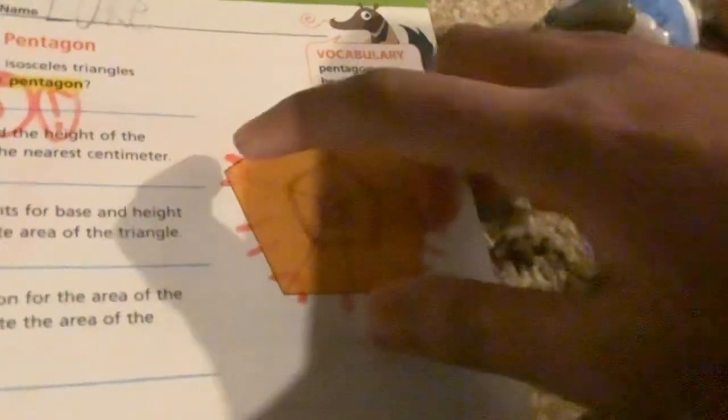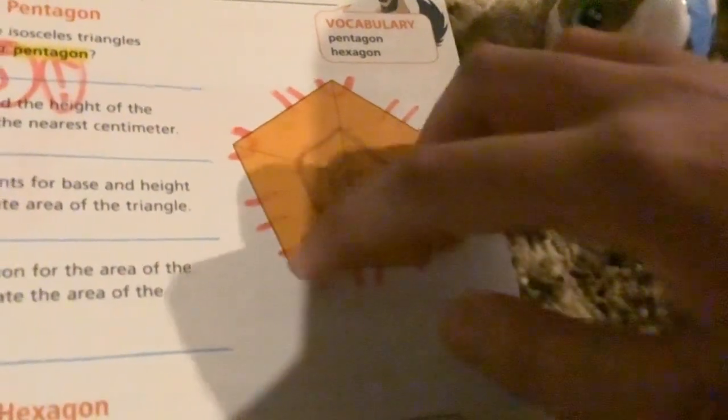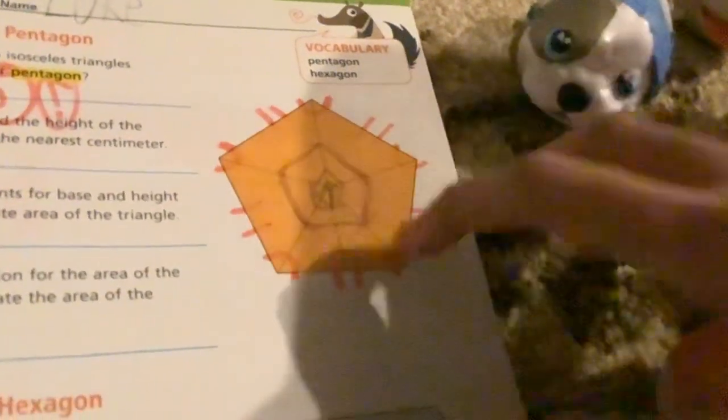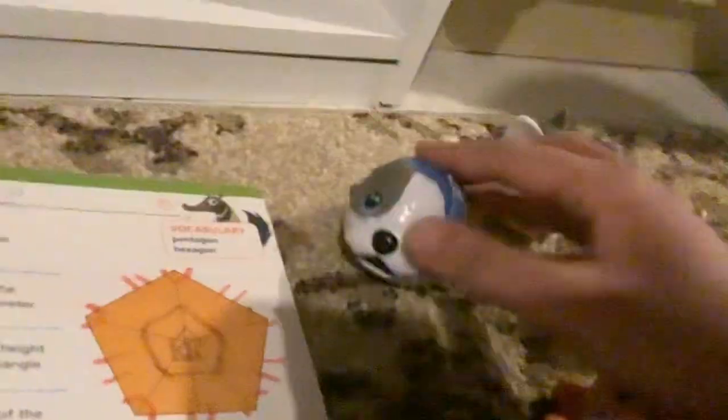And pentagons are five-sided shapes. 1, 2, 3, 4, 5 sides. Which means that it must also have 1, 2, 3, 4, 5 corners. Ooh, that's a pentagon, all right. Yes, it is. Wait a second.